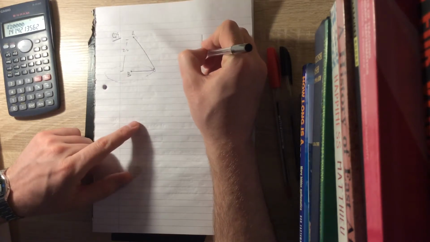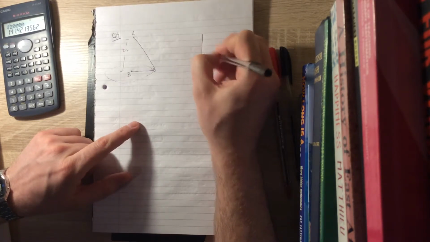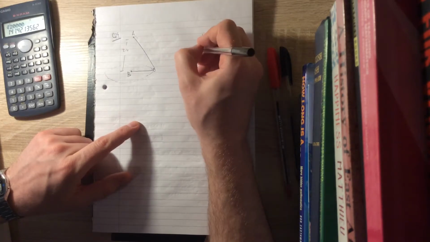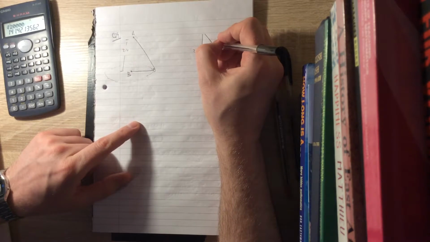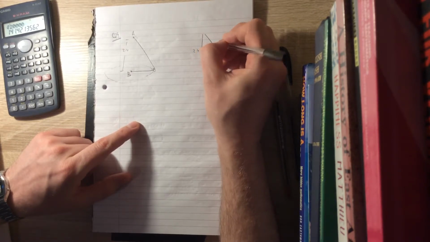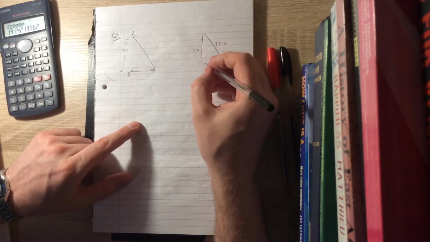What you have is a triangle that is 2.4. We'll call this radius x, and then this distance here is 3.2 meters, the full length of the string, so this is 3.2 meters minus whatever the radius is.